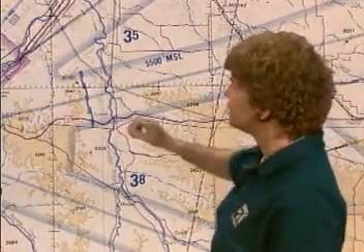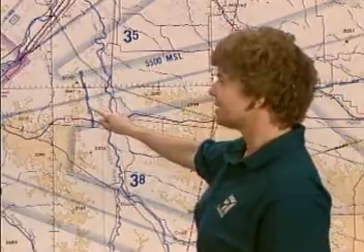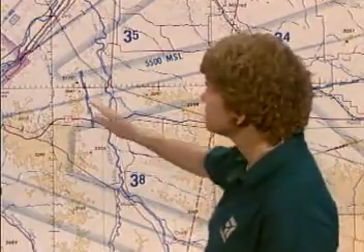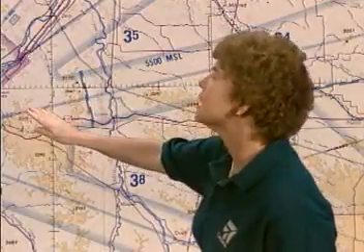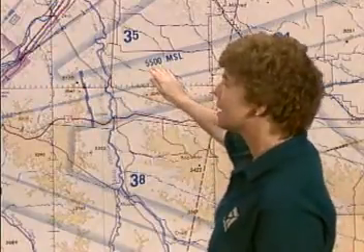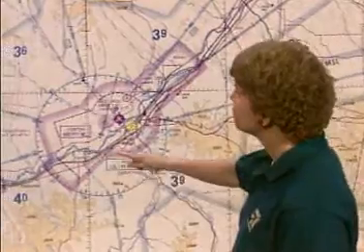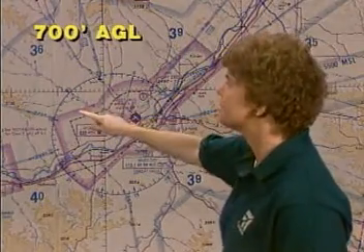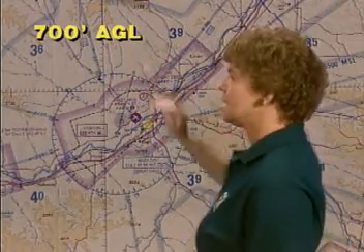Now take a look at this tire tread-like symbol here. Well, when you get on the other side of it over here, that tells you that the floor of controlled airspace is back down to 1,200 feet because there is no number in here like there was out here. Now, if you take a look at the fuzzy side of magenta, the fuzzy side of magenta means that the floor of controlled airspace is 700 feet AGL.